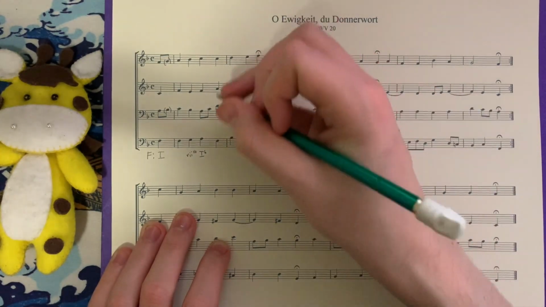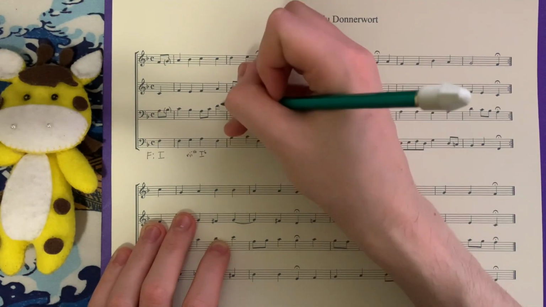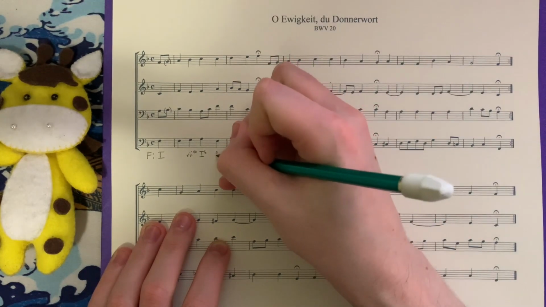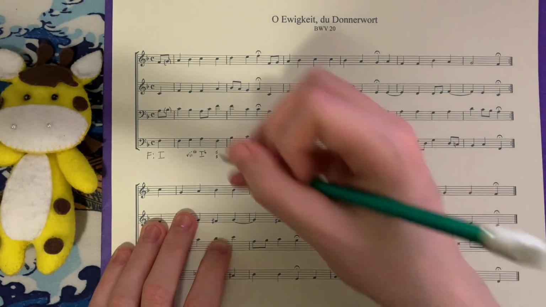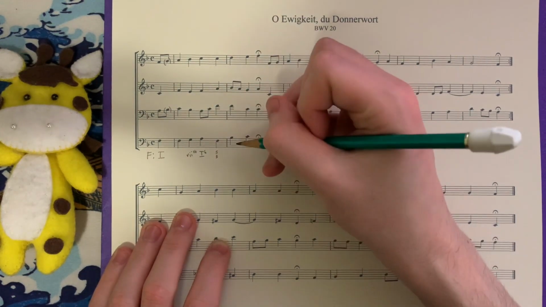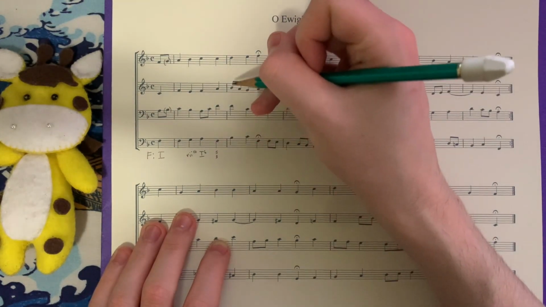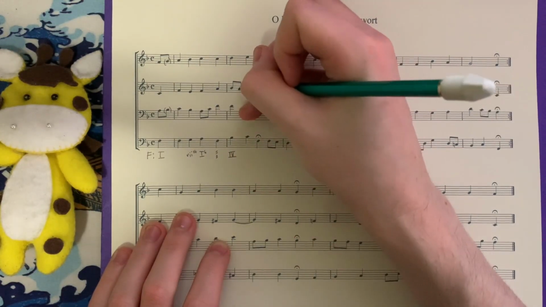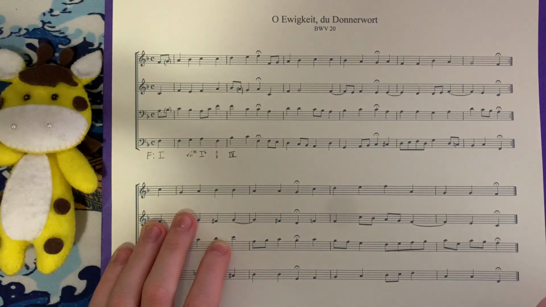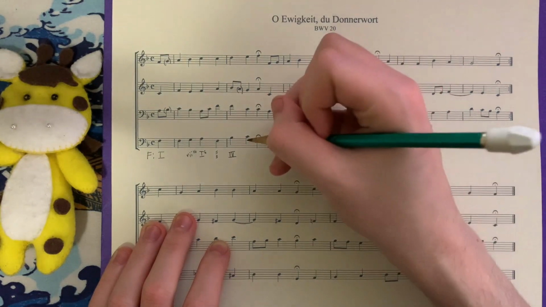And then we have another F major triad, F, A, and C. So no need to redo the Roman numeral, just need to change the figured bass to reflect the fact that it is now in root position. We then have B flat, F, B flat, and D. That's a root position B flat major triad, or a 4 chord with a passing 7th in the alto.